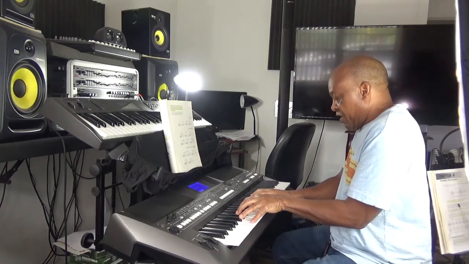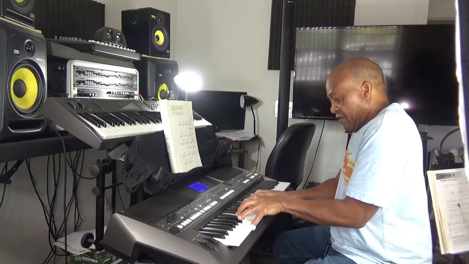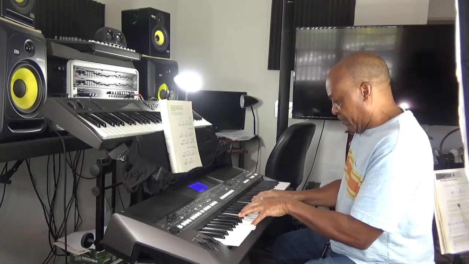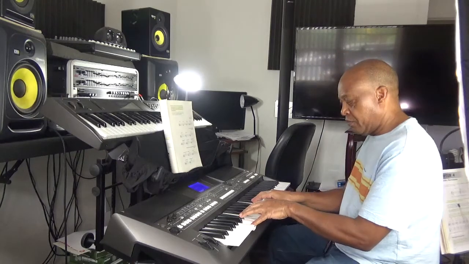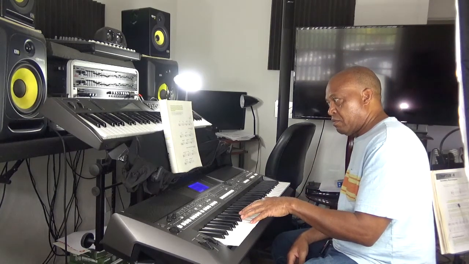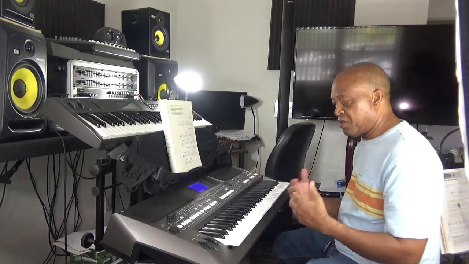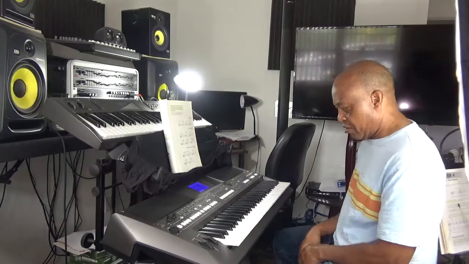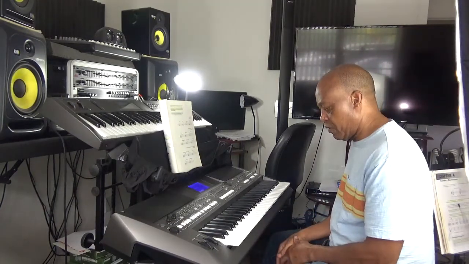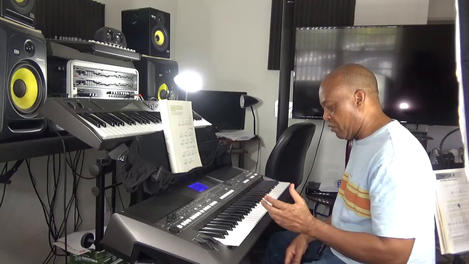Half diminished right here, and full diminished 7th chord. All right. So this is a good way to practice chords on the keyboard.